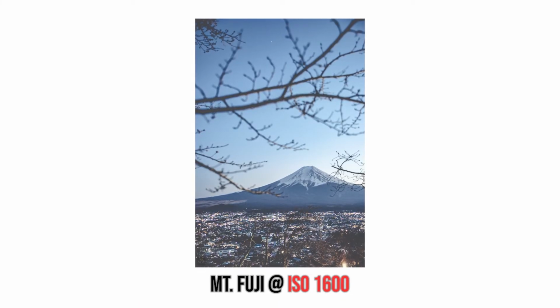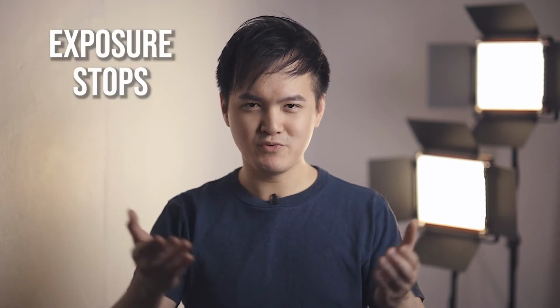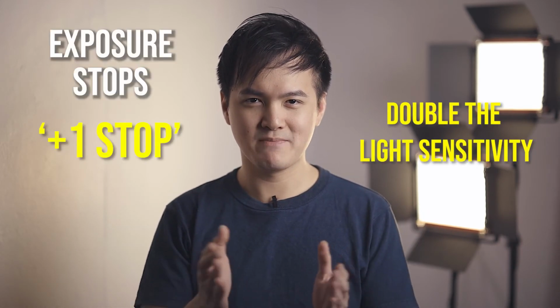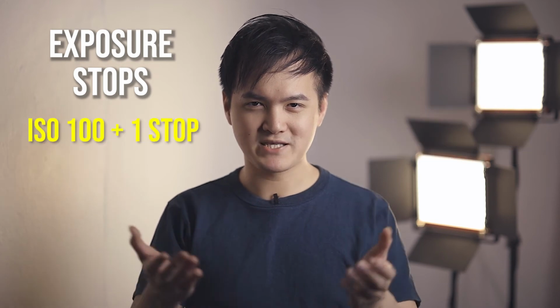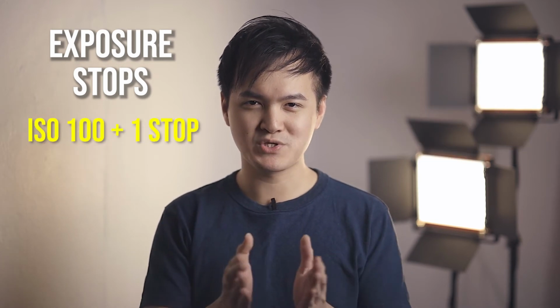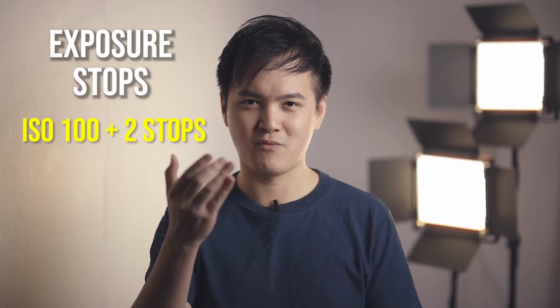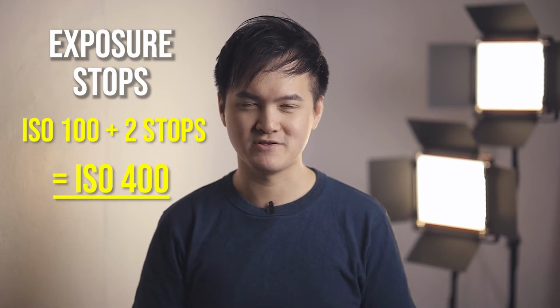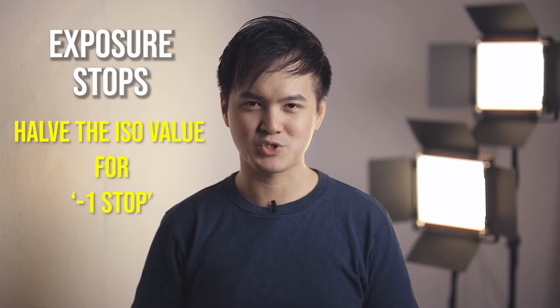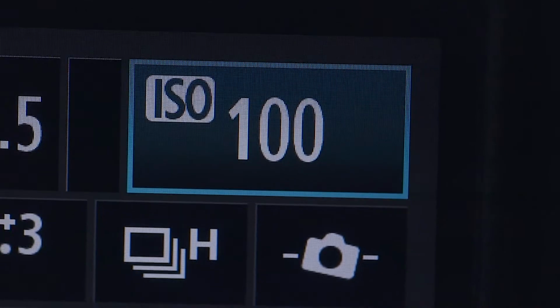Along with your camera aperture and shutter speed, ISO values also have exposure stops. An increase of one stop corresponds to a doubling of the light sensitivity. For example, an increase of one stop from an ISO of 100 is 200, and 2 stops is from 100 to 400 and so on. The opposite is the same in reducing stops in ISO. By increasing or reducing a stop in ISO, you will also need to balance it out by adjusting the camera aperture and shutter speed.